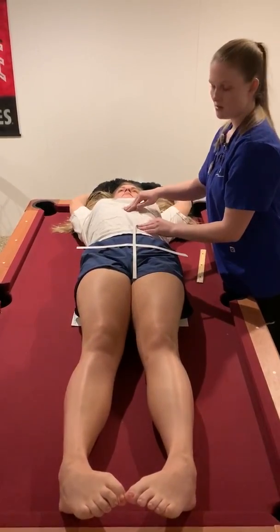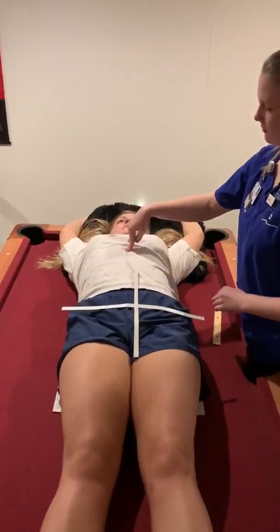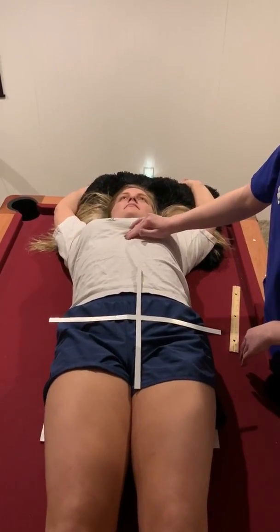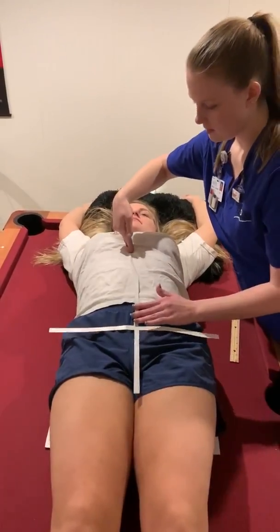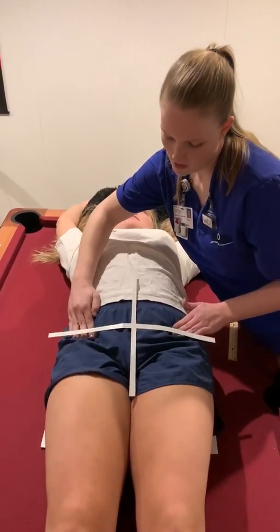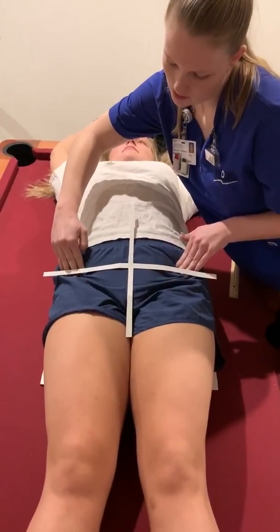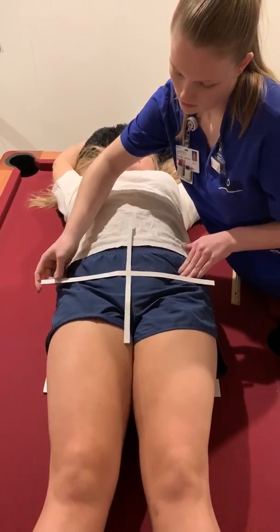One way to do that is by palpating for the xiphoid process, which is right here, or you can double check by feeling for both ASIS and making sure it's in between them, midway, right there.